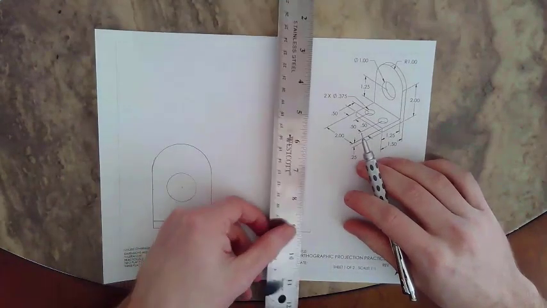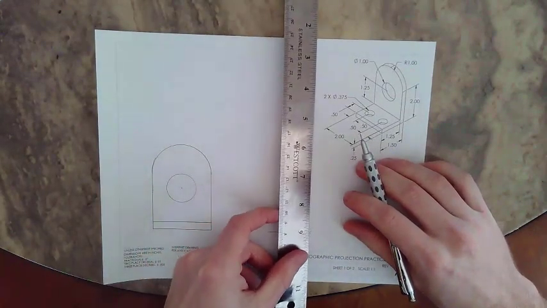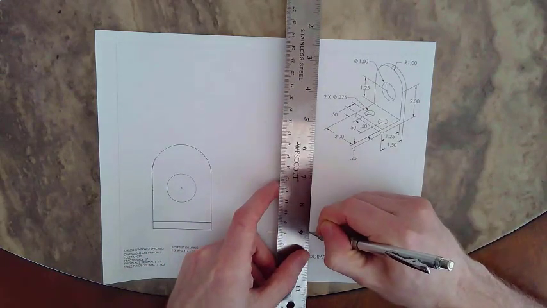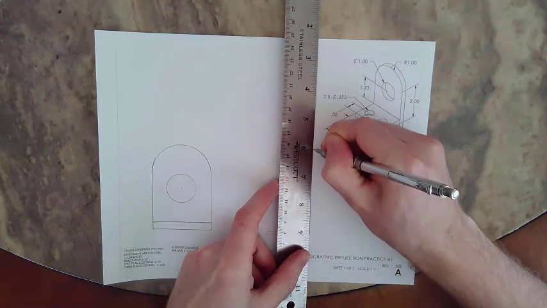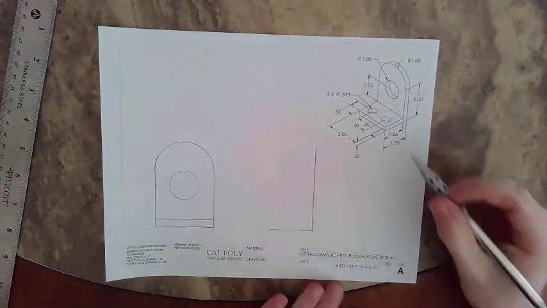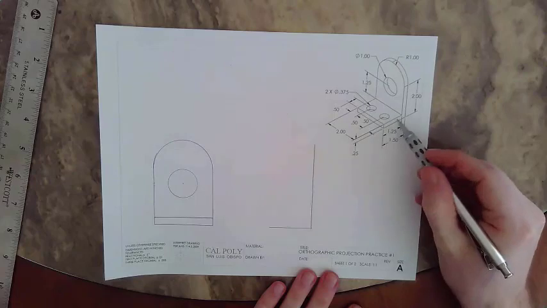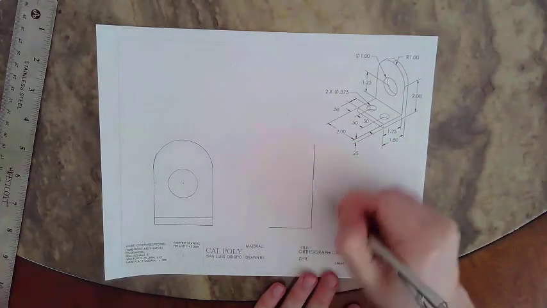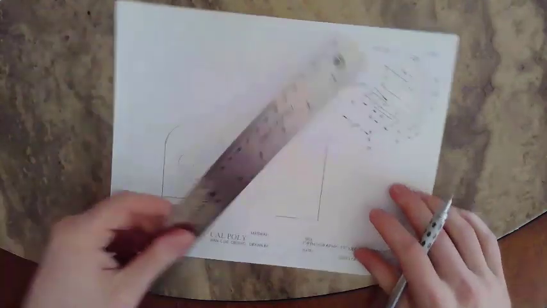I'm going to take my ruler and go 3 inches up. Next, I know my thickness to be 0.25, and over here, so I need to come in 0.25 on both sides and finish off the right profile.